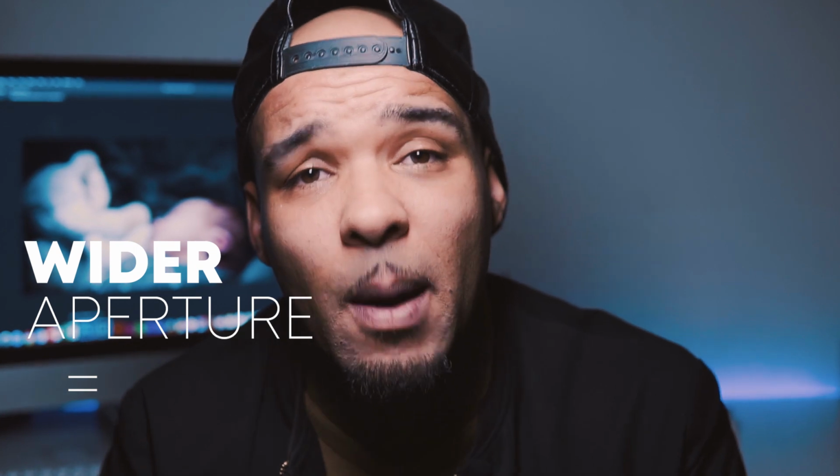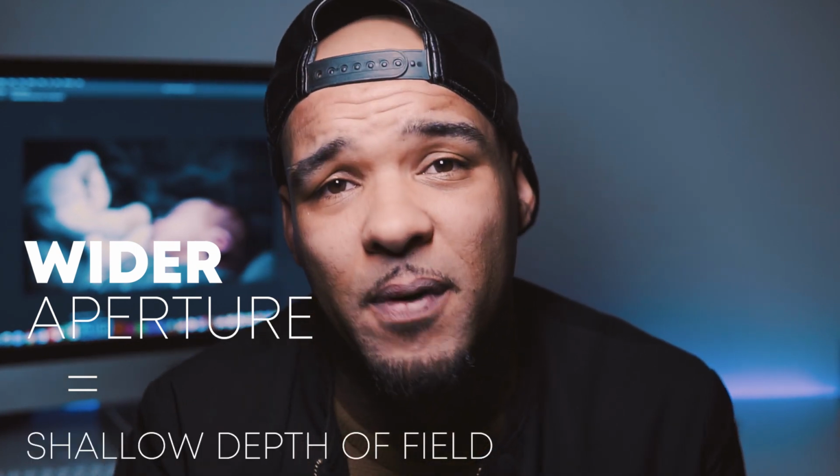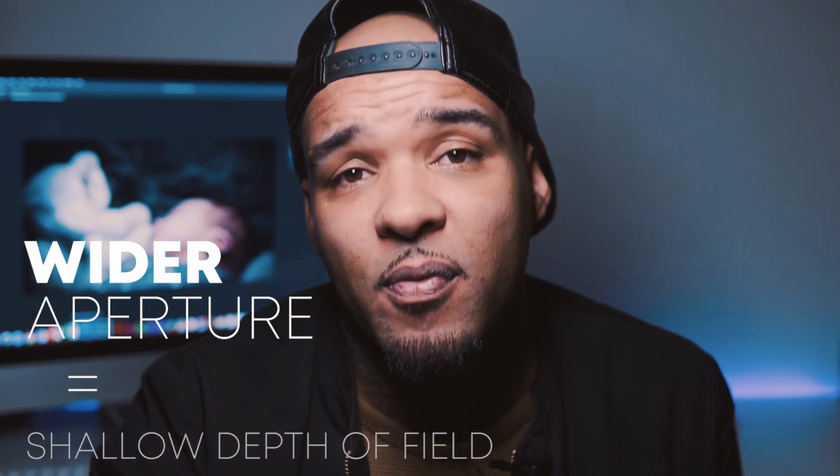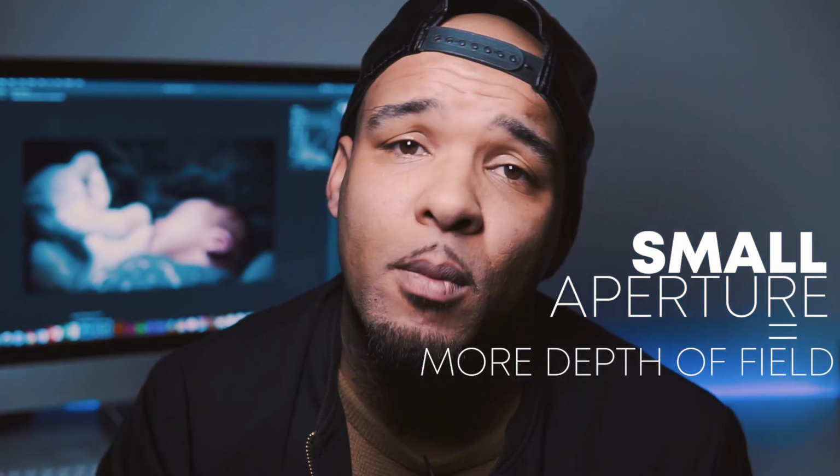The wider you have your aperture, the shallower the depth of field, meaning your subject's going to be in focus, and it's going to throw more of the background and the foreground out of focus. But on the other hand, the smaller you have your aperture, let's say f8, f12, it's going to give you a greater depth of field, meaning more of the background and more of the foreground is going to be in focus. You see this a lot in architecture and landscape photography.